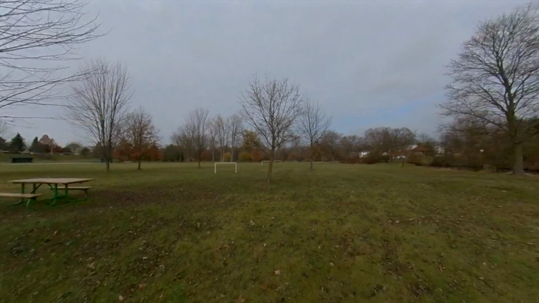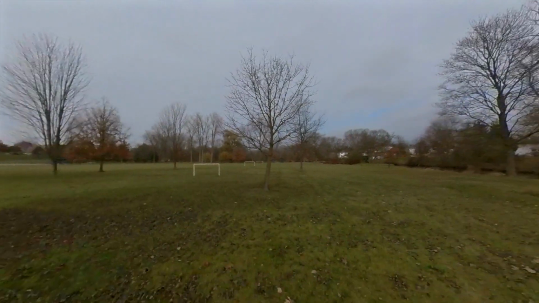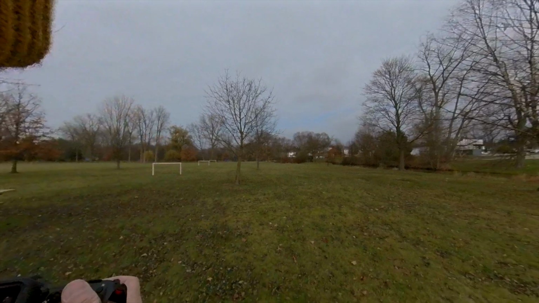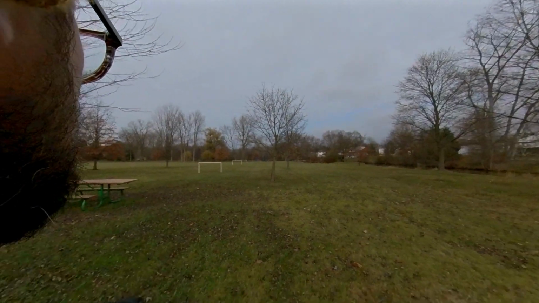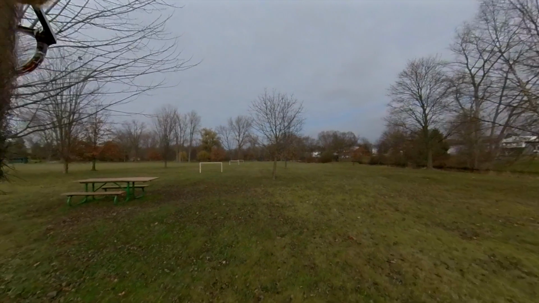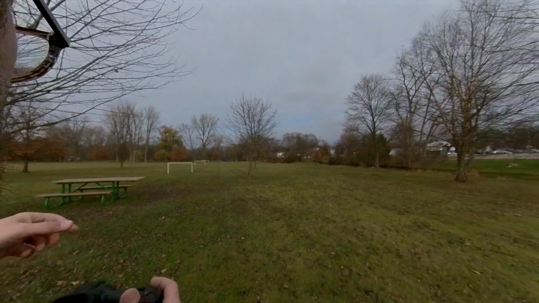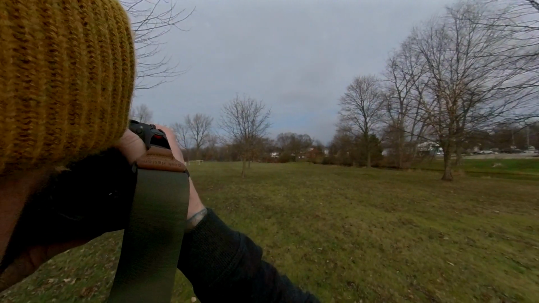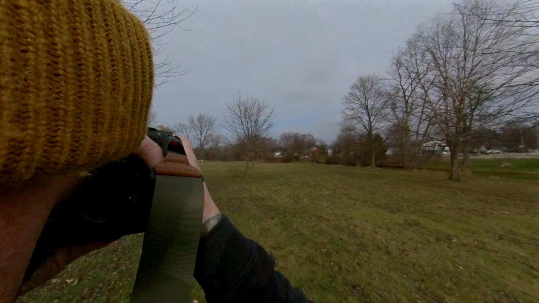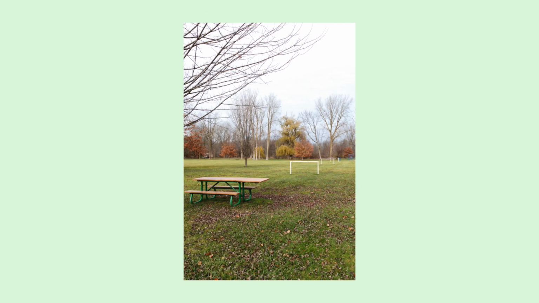So, another thing that can be used as leading lines are elements within your scene. In this case, we have these almost goal-shaped things, and then also this picnic table. That can be arranged in such a way where it becomes sort of a composition.